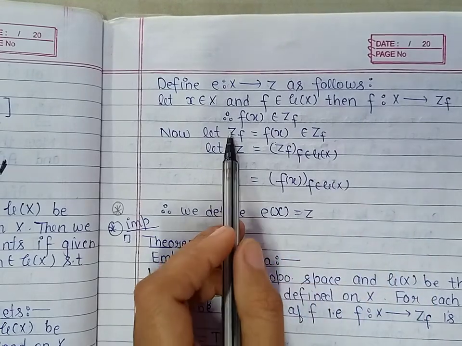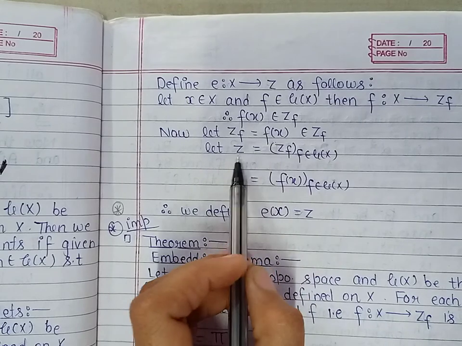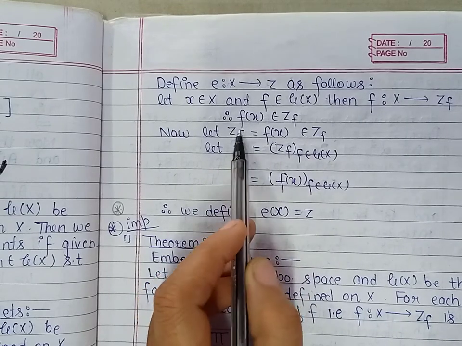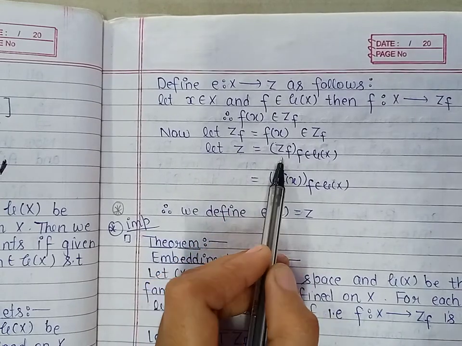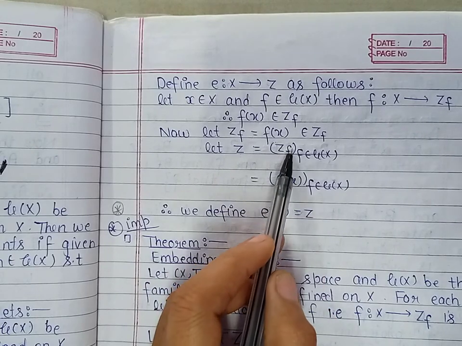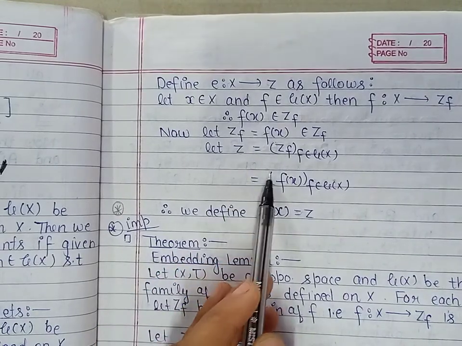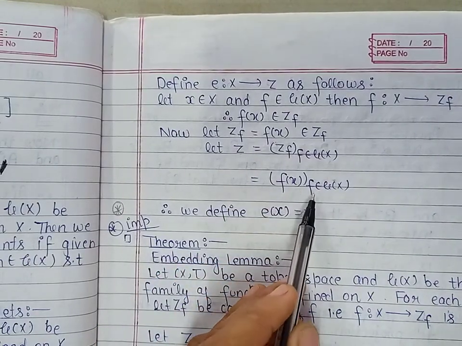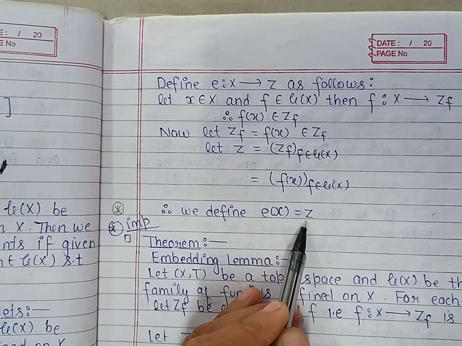So we can define z_f equal to f(x), and therefore we can take Z by taking the product of such coordinates. We can define Z as the product of Z_f where f belongs to the family of functions. Now because z_f is f(x), we can write E(x) as the product of f(x) where f belongs to the family of functions. In this way we have defined the mapping E(x). This map is called the evaluation map.